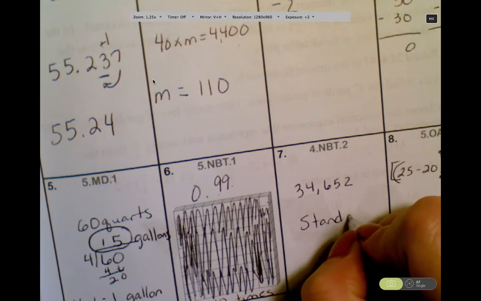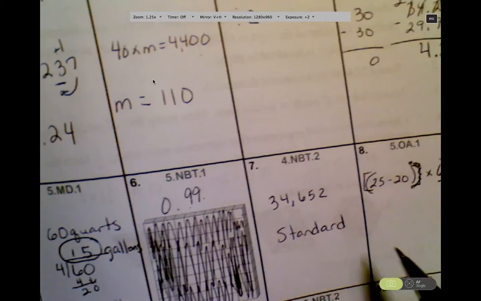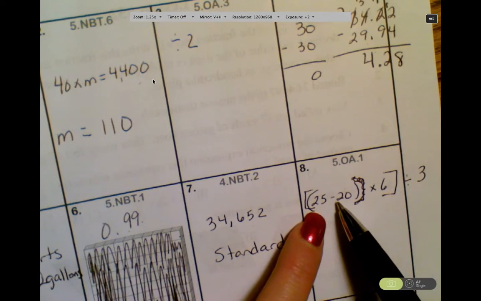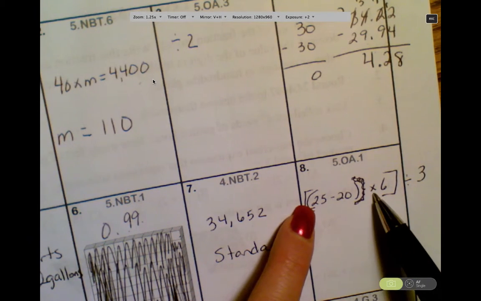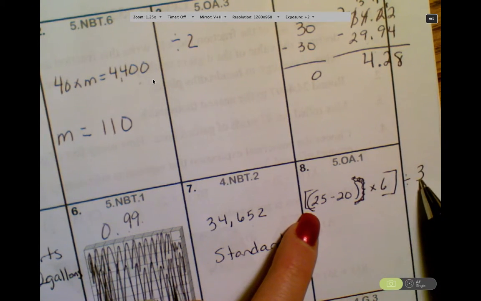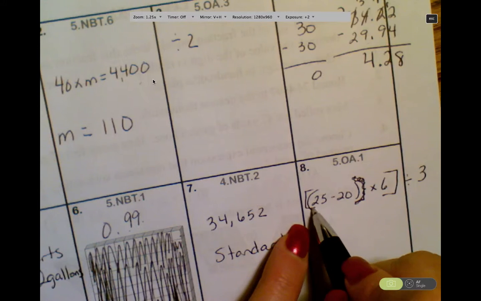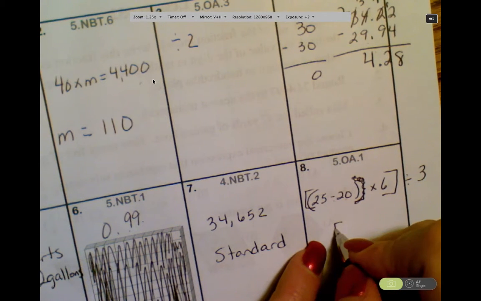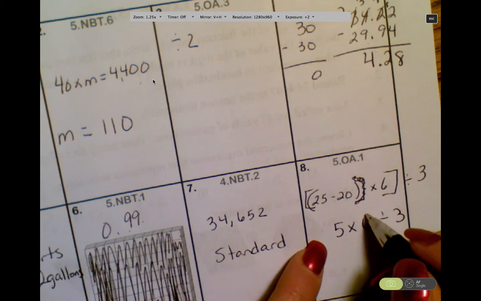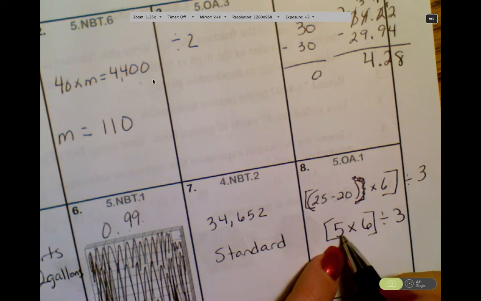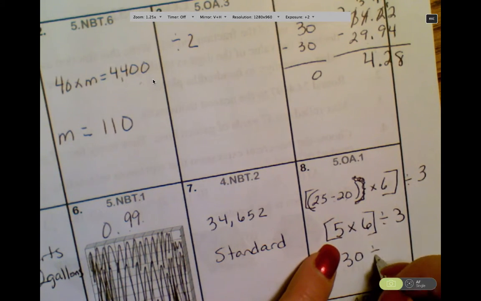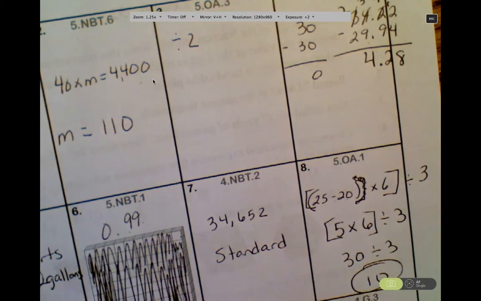Standard. Same thing. Okay, what it's telling me is I kind of made this messy, but 25 minus 20, they want me to do this first and then multiply it by 6. That's what the bracket shows. And then I'm going to divide it by 3. So let's try that. 25 minus 20 is 5 times 6 divided by 3. I'm doing what's in brackets still because they say do that first. 5 times 6 is 30 divided by 3. My answer would be 10.